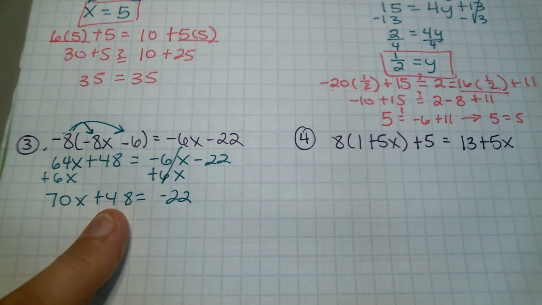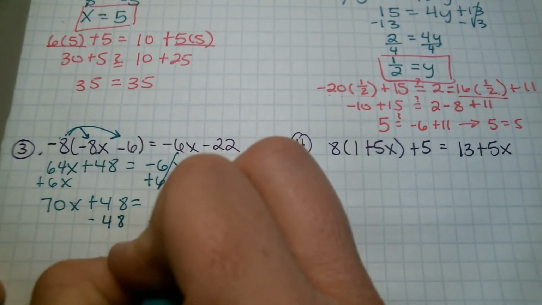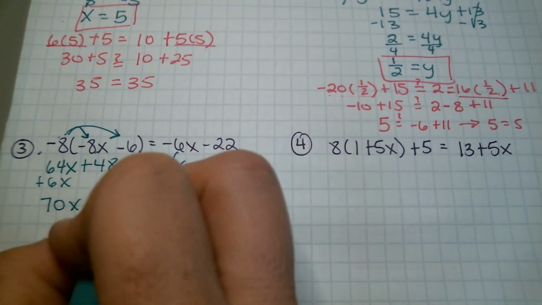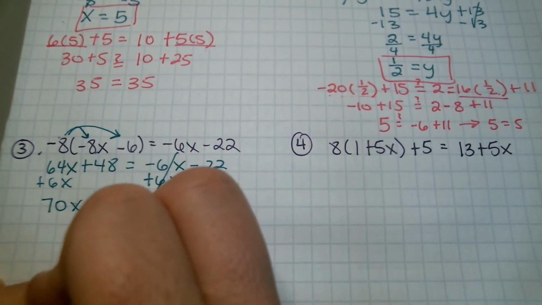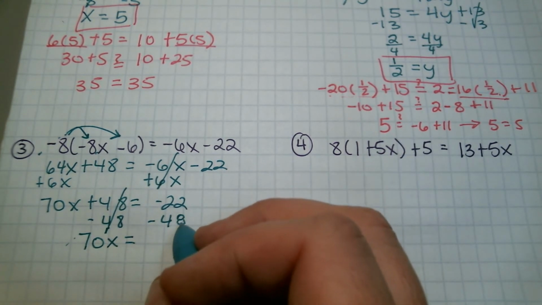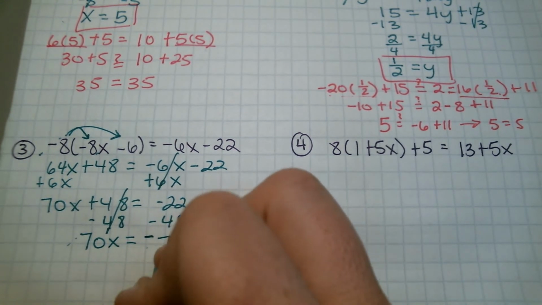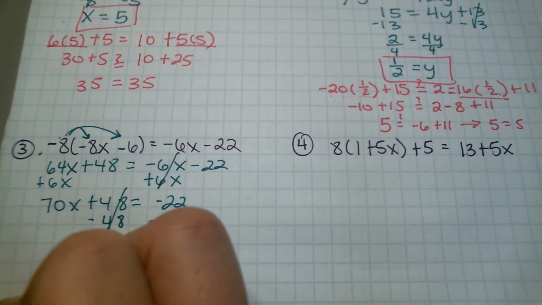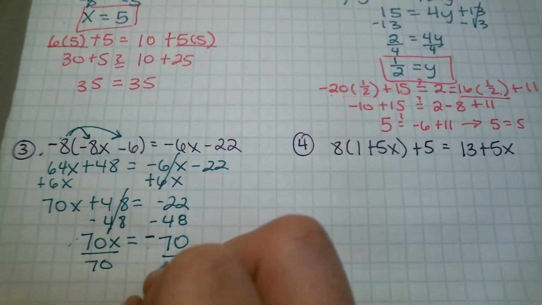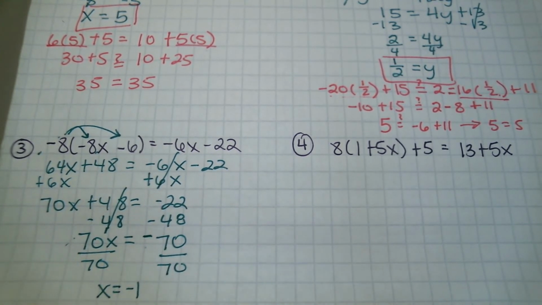I've got this constant 48. I'm going to add the opposite of 48, which is negative 48 to both sides. This cancels. 70x equals, all right, 22 and 48 combined, and they're both negative, so the answer is going to be negative. That is going to be 70. And if I divide by the coefficient 70 on both sides, I get x equals negative 1.